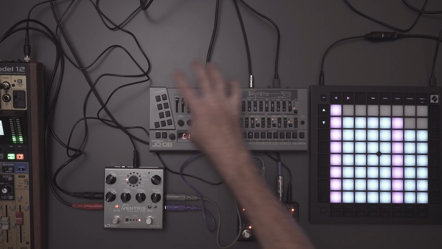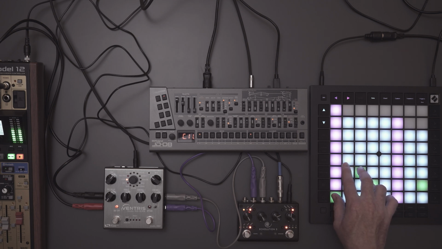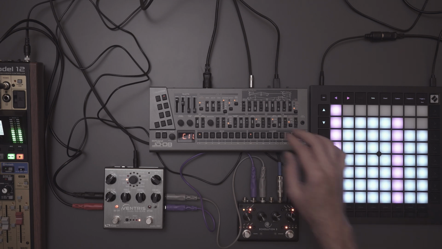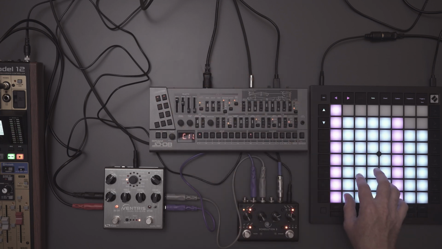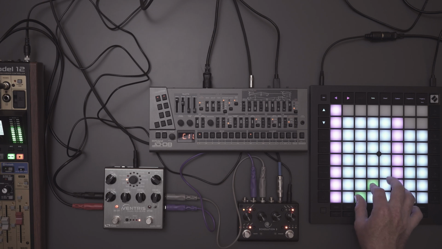So let's just double check to see how that's going in. All right, that takes a long time to fade in. That's perfect. Okay. Slow pad. Cool, that is sounding absolutely amazing.